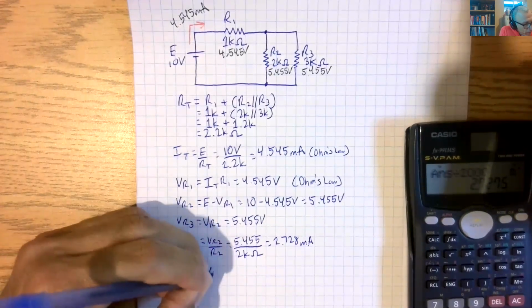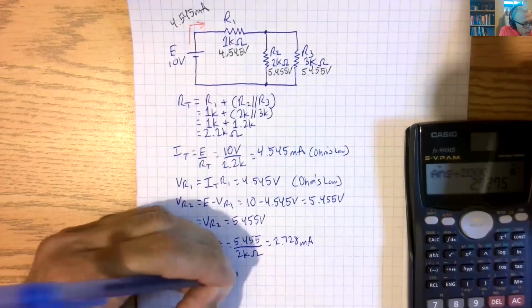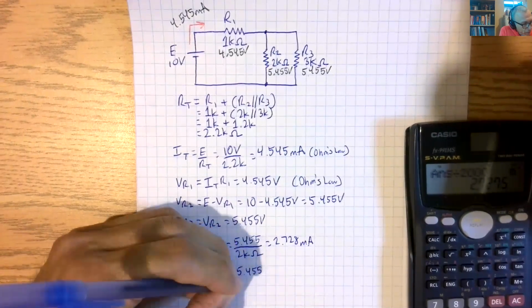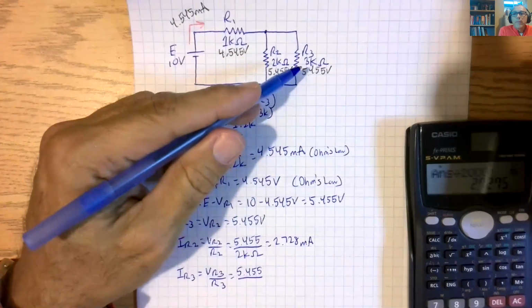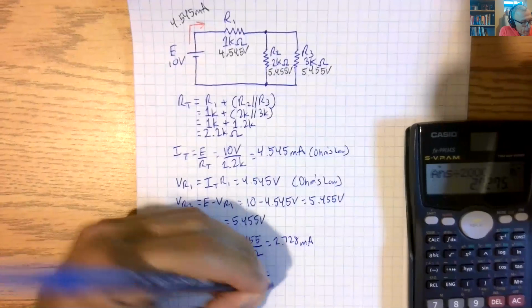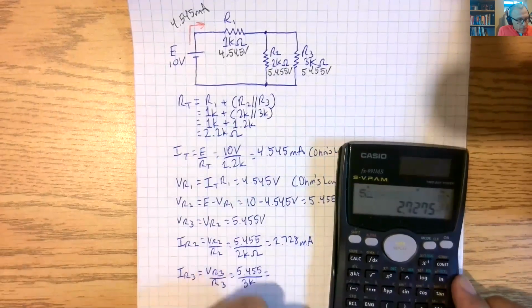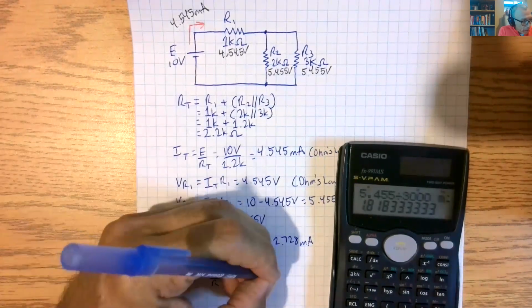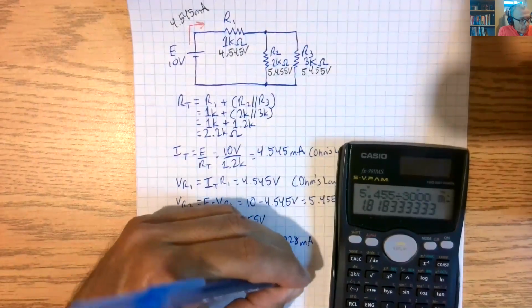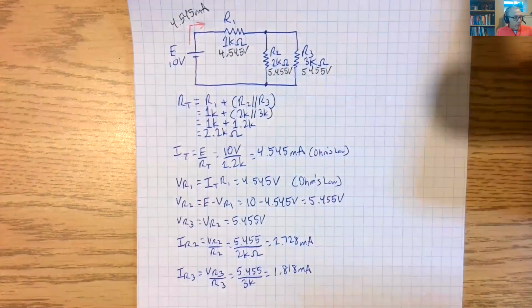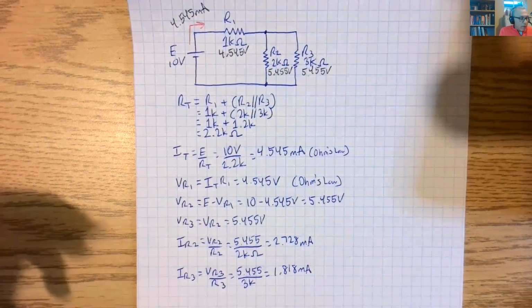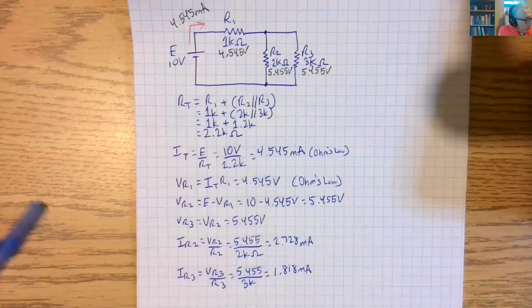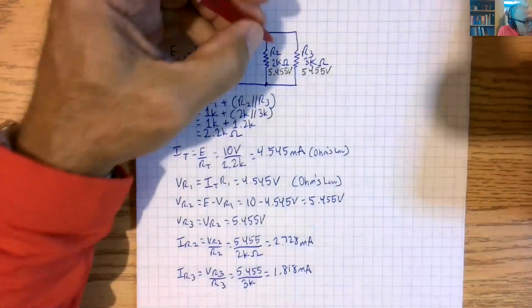IR3, let's use Ohm's law there as well. VR3 over R3 equals 5.455 over 3K, all right? And that gives us 5.455 divided by 3K, 1.818 milliamps. All right, so what we've done there is figure out the current for each of these branches.